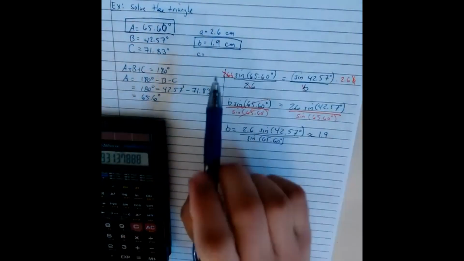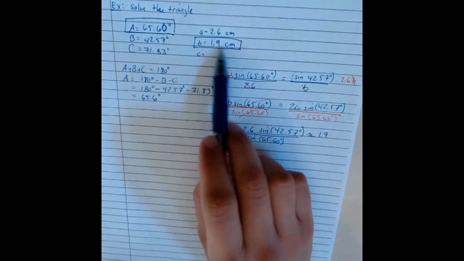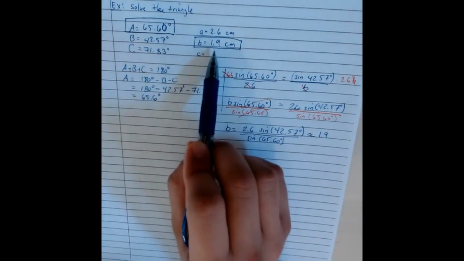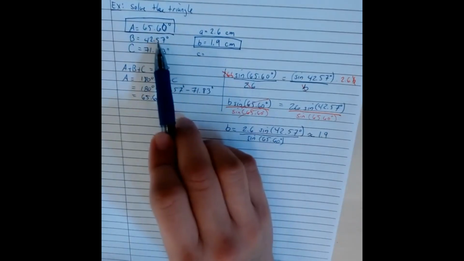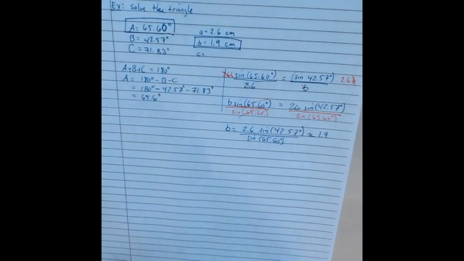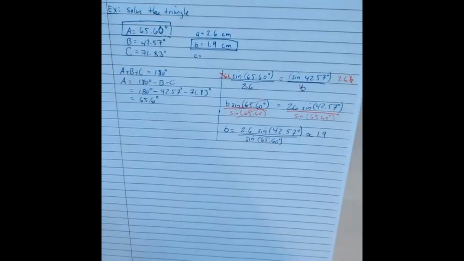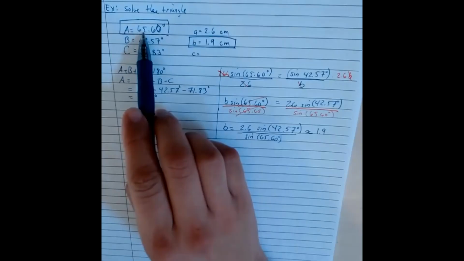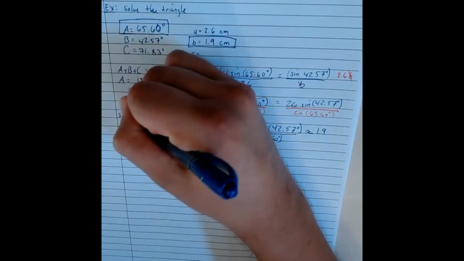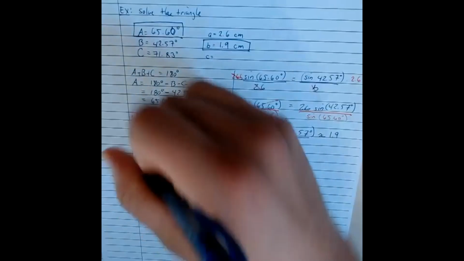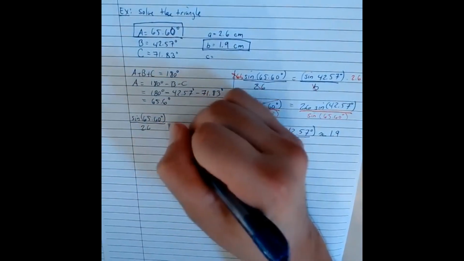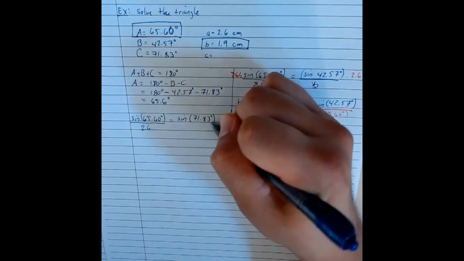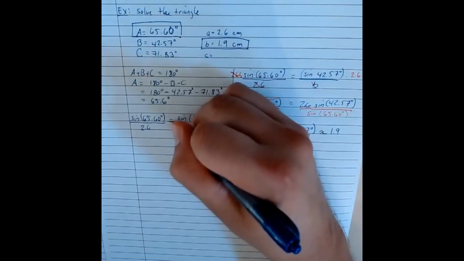And now we can use the same technique to find the side length C. Once again, this was a rounded value. That's not exactly 1.9, it's only about 1.9. So we don't want to use rounded values if we can avoid it. Here, we're going to use the law of sines again to find C, but don't use these. Go back to the ones that had the higher precision, the ones that were measured originally. So let's use the law of sines one last time. I can write this as the sine of 65.60 degrees over 2.6 is equal to the sine of 71.83 degrees over the side length C, which we don't know yet.